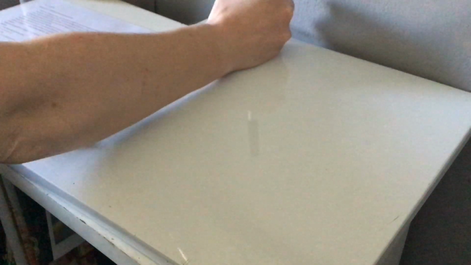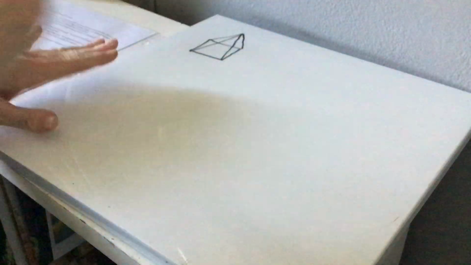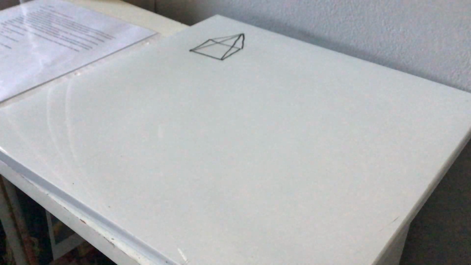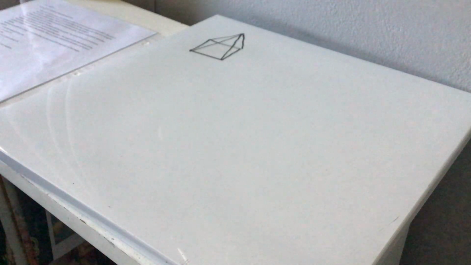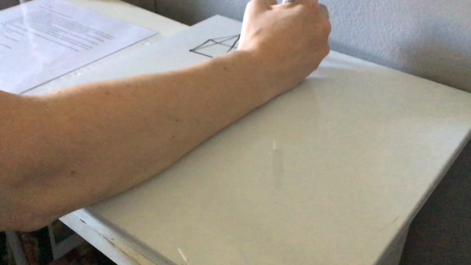So it still has that rectangular base. Let's see if I can draw one. Okay. Except now, instead of coming to a rectangle here, it comes to a point. Okay. So a pyramid is a three-dimensional figure that has a polygon as a base.